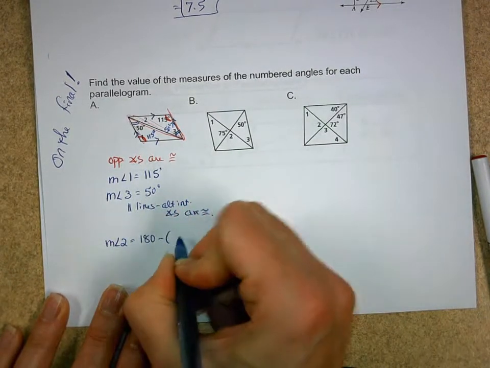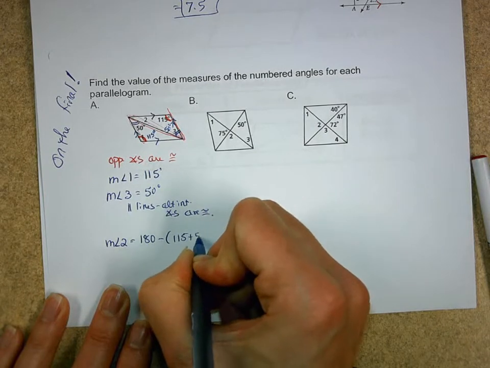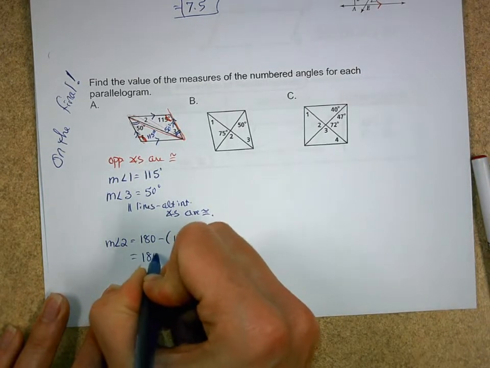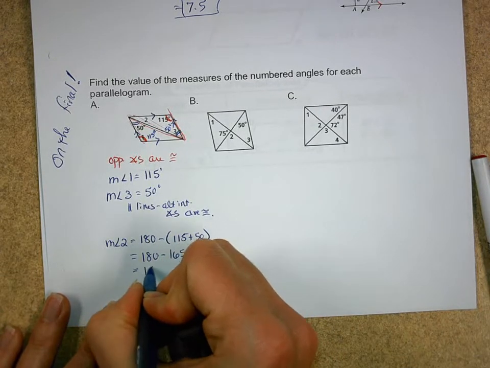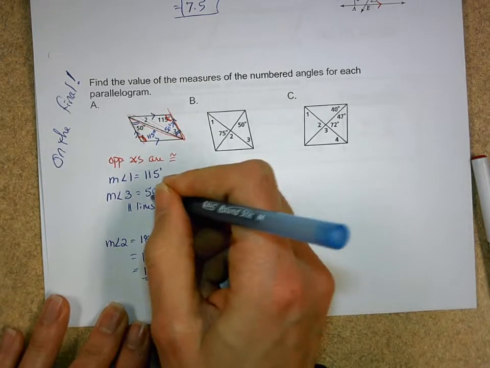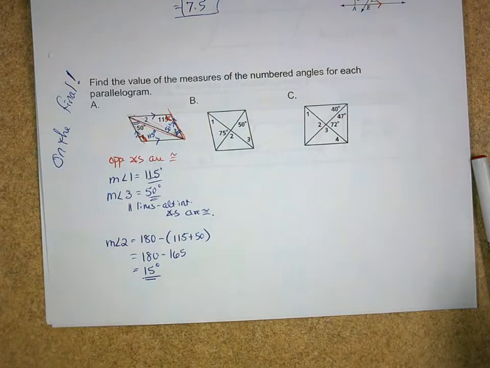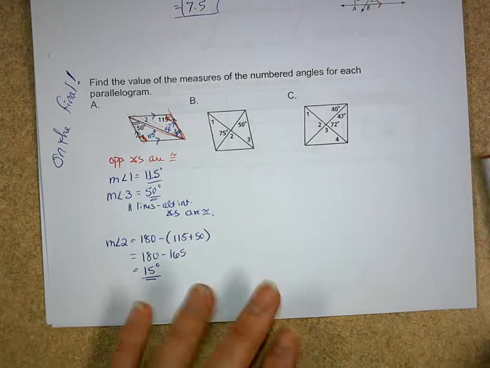180 minus 115 plus 50. So 180 minus 165 is equal to 15 degrees. So those are all 3 of your angles. Now let's use the same stuff to our advantage once again, because they said all of these are parallelograms.